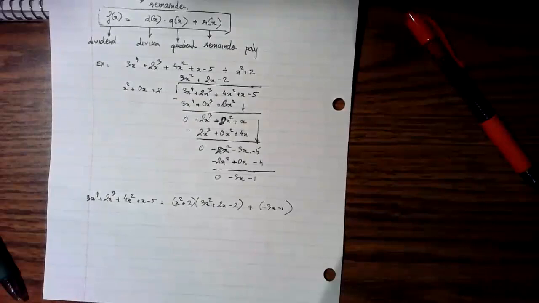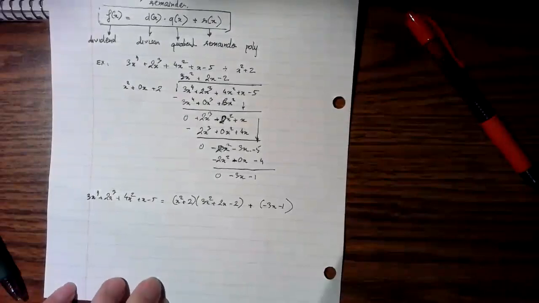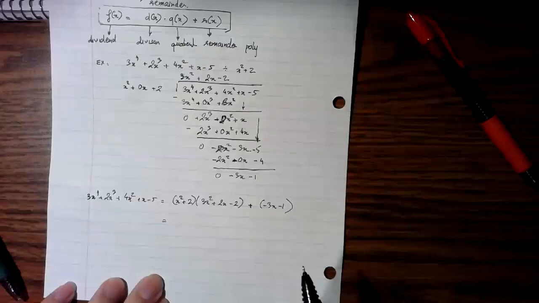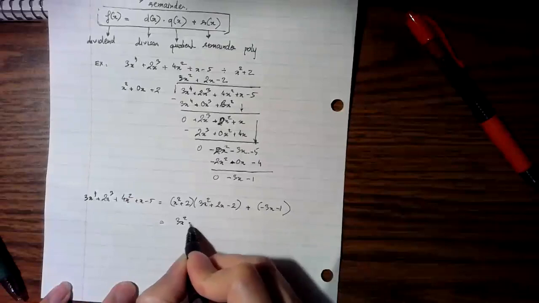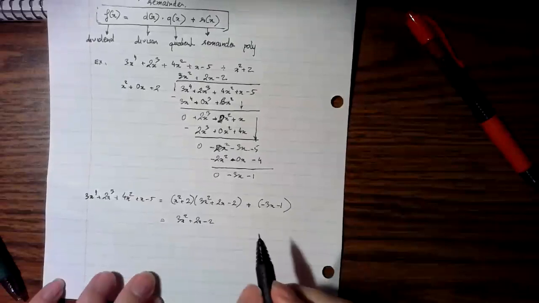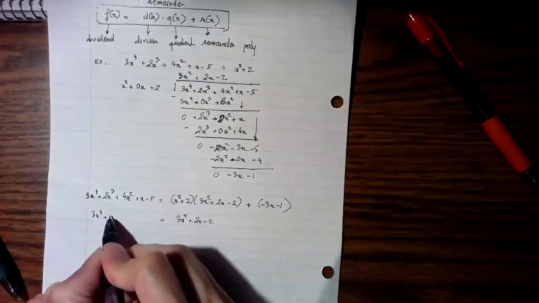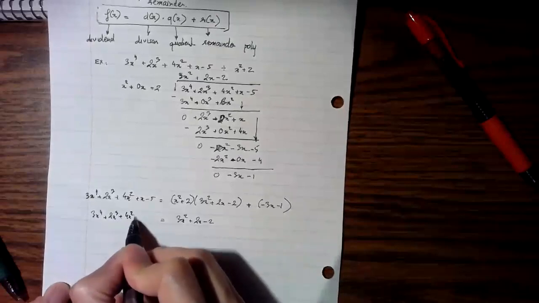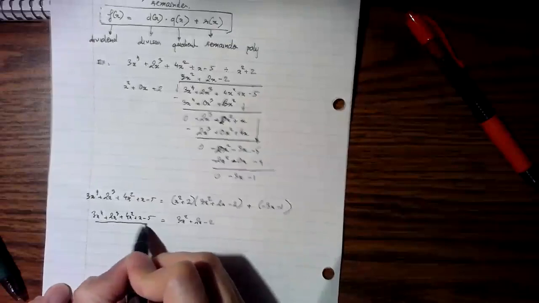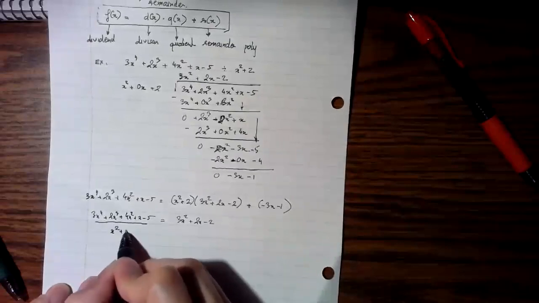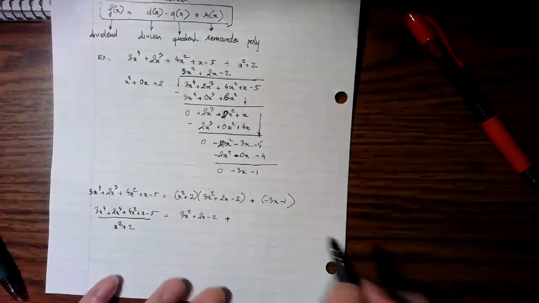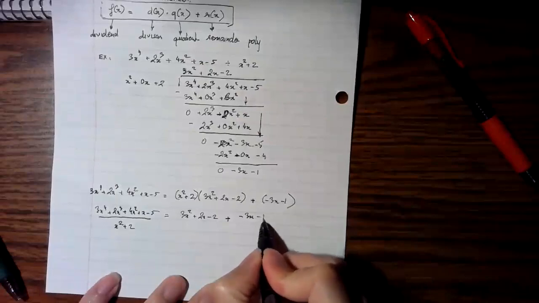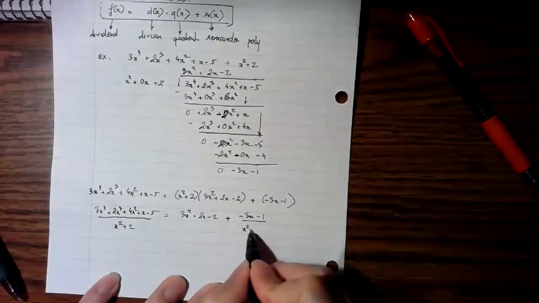Okay, and there's another way to write it. You can write like this. This is also equal to 3x squared plus 2x minus 2. Okay, 3x to the 4 plus 3x cubed plus 4x squared plus x minus 5, when you divide it by x squared plus 2, then you have the quotient plus the remainder over x squared plus 2.